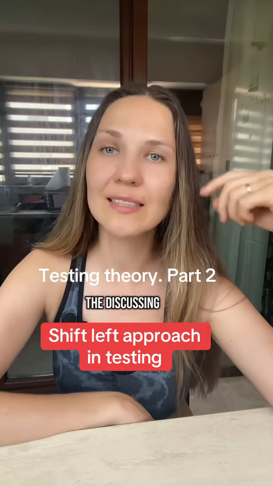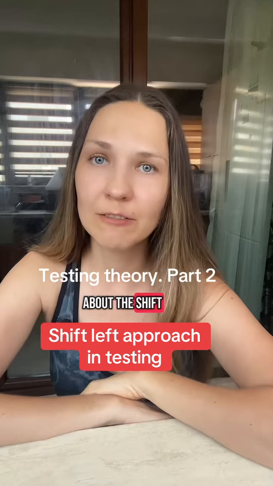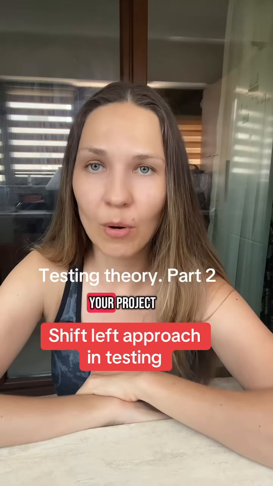Let's proceed with discussing testing theory, and today we're going to talk about the shift-left approach in testing. What is it and how to apply it in your project?